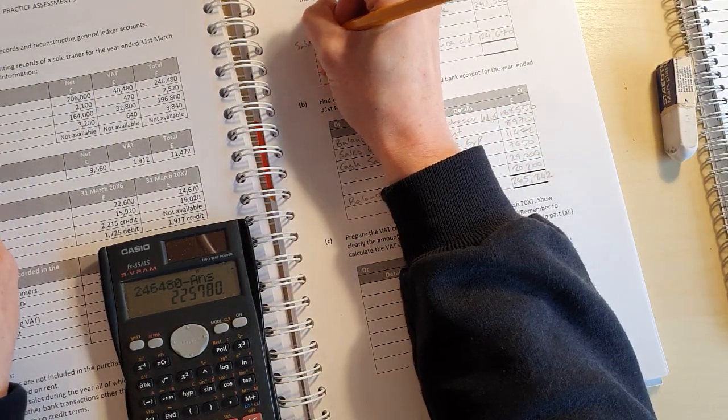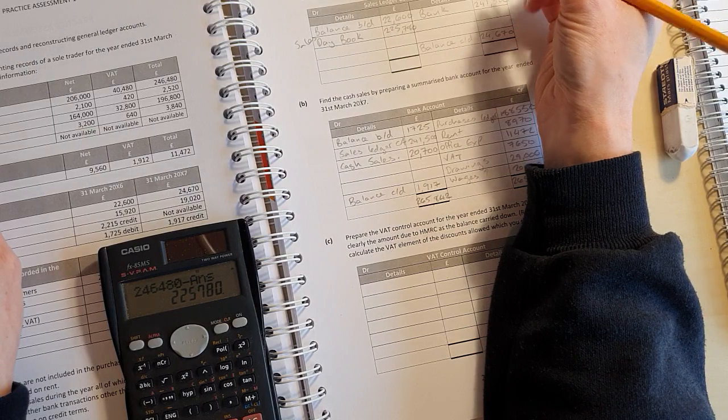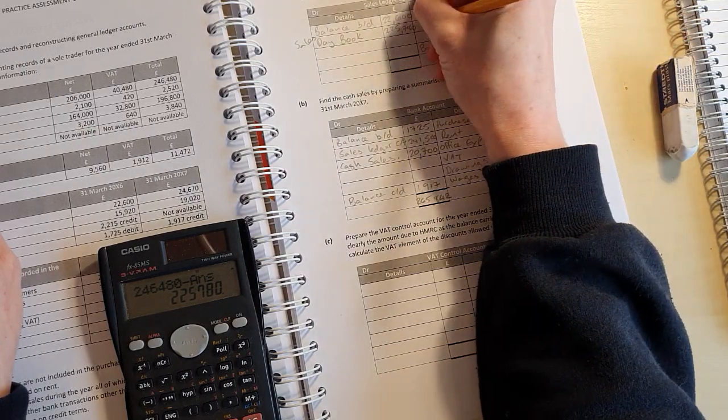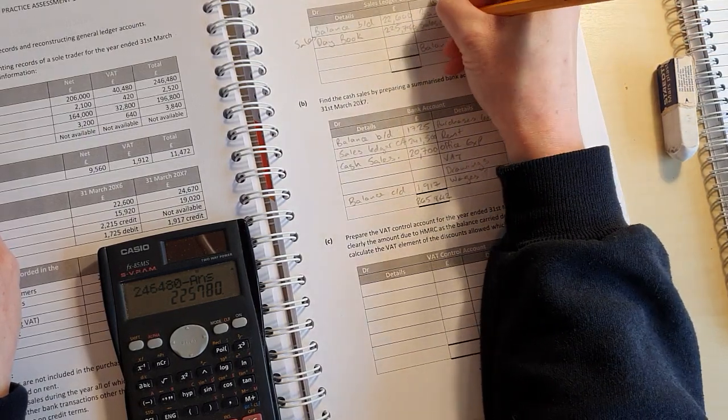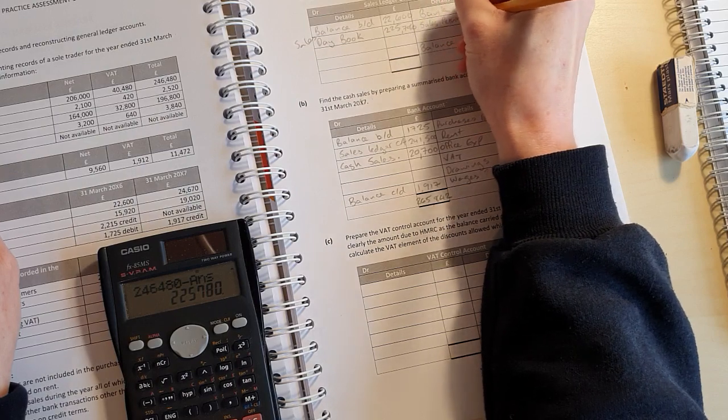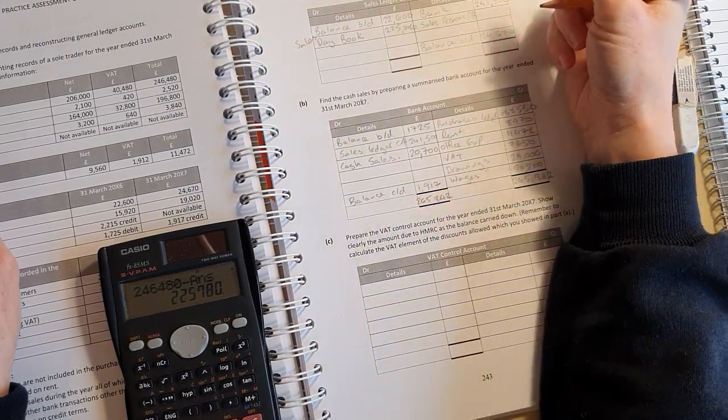This is the sales daybook. This will be the sales returns daybook.